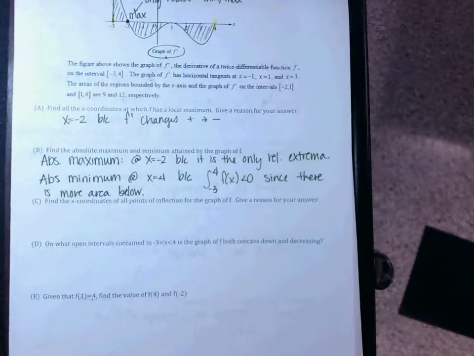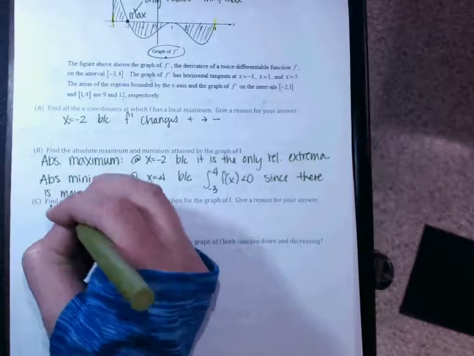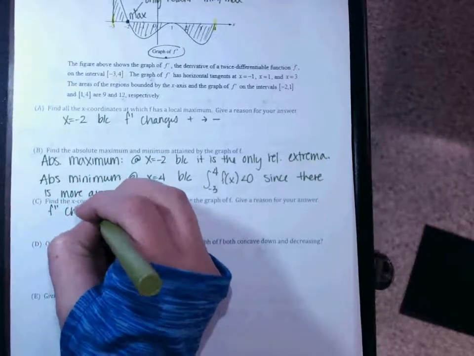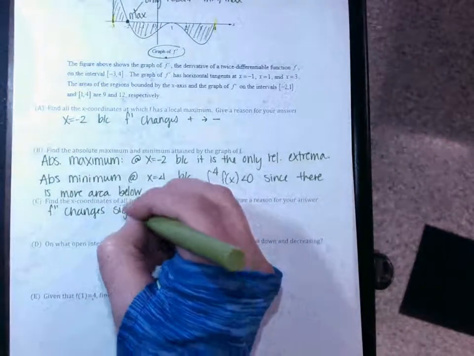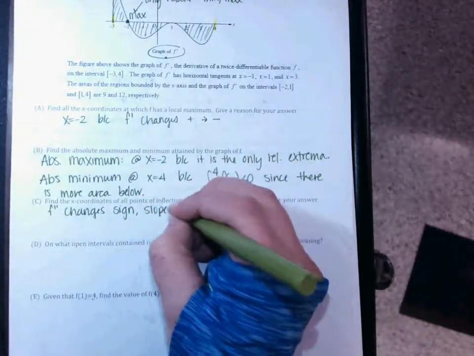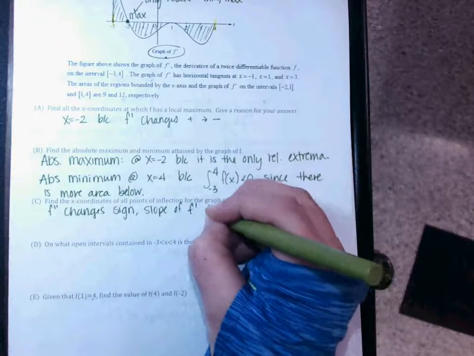Okay, look at the next one. It says to find all possible points of inflection. Points of inflection are where f double prime changes sign, and that'd be the slope of f prime. So put x's on the graph wherever f double prime, the slope of f prime, changes sign.